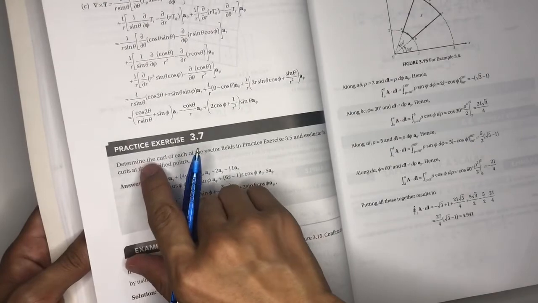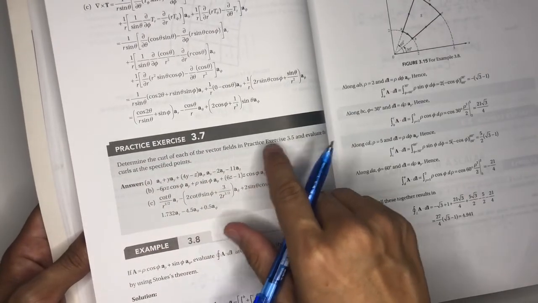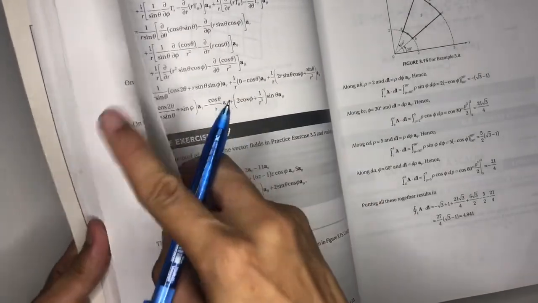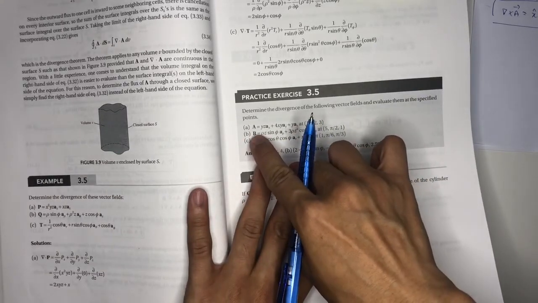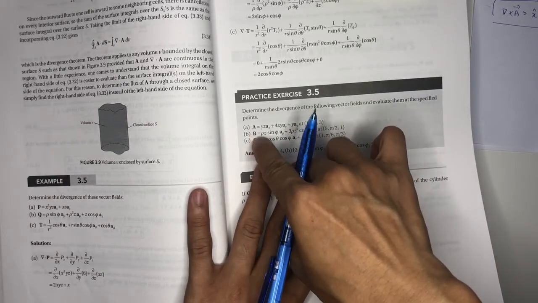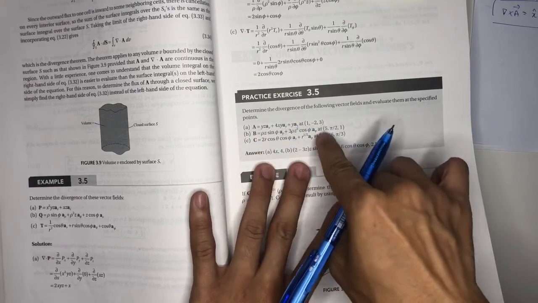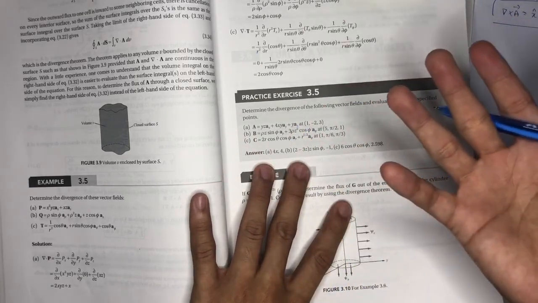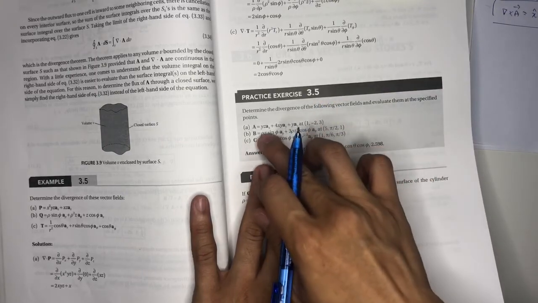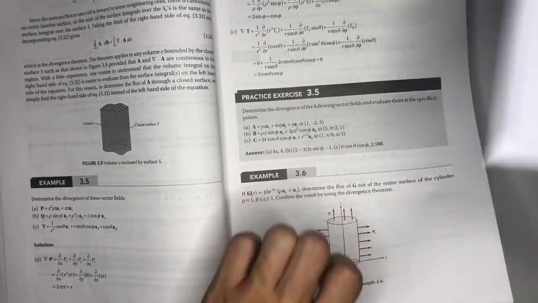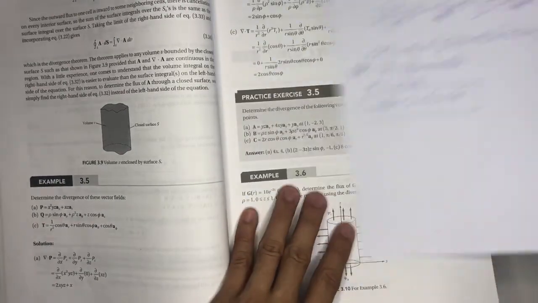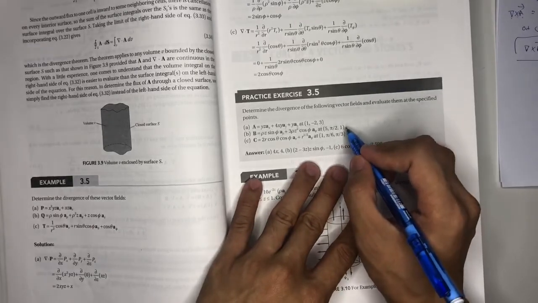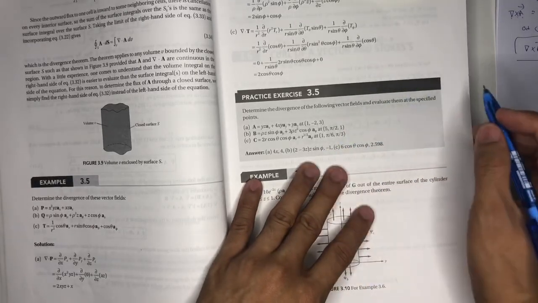You can try this for the other questions. Determine the curl of each vector in practice 3.5 and evaluate at the specific point. Now you repeat the same for B and C, getting del cross B and del cross C at the specified points. But you need to know how to get del cross first, before you substitute the values. Likewise, one is cylindrical and one is spherical. Try this at home. Okay, thank you.